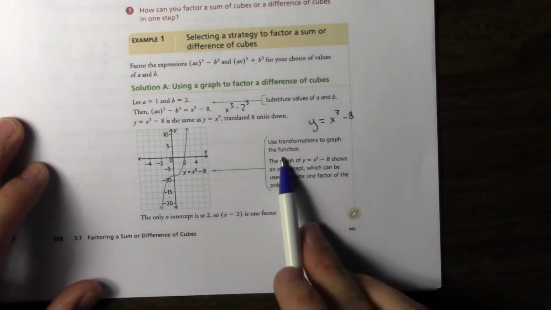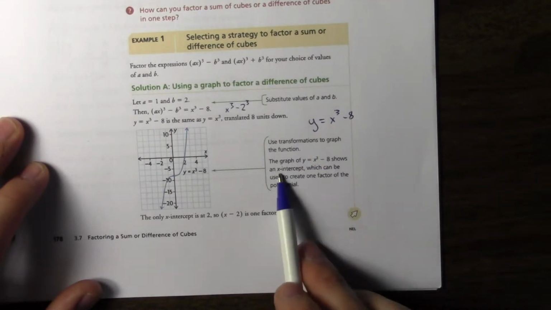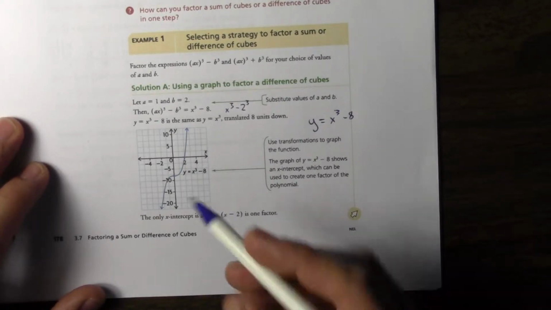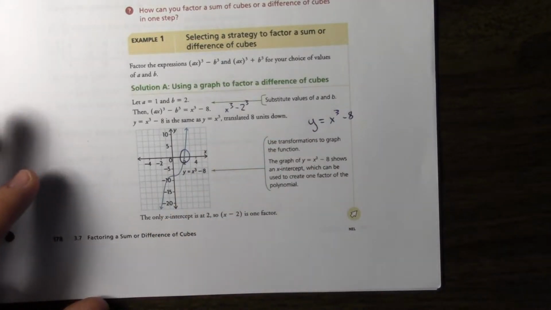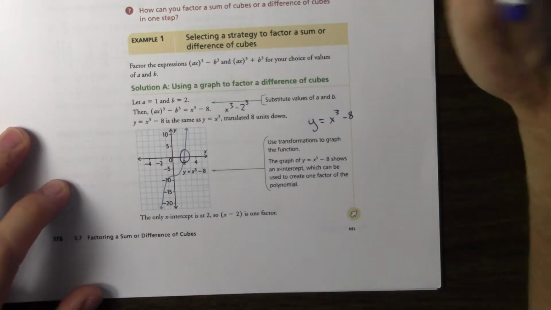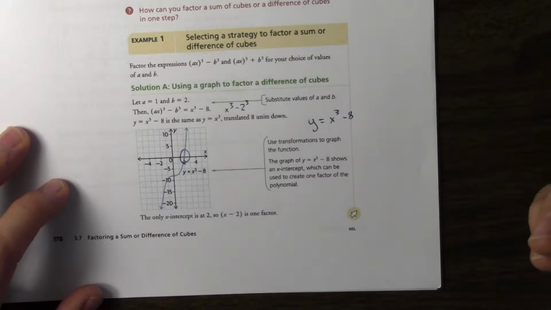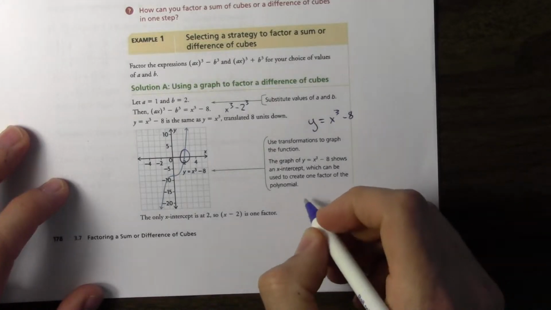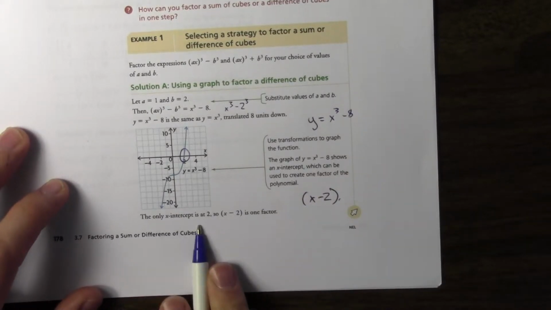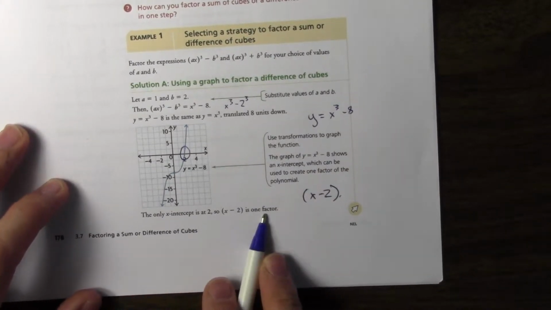So use transformations to graph the function. The graph shows an x-intercept, which can be used to create one factor of the polynomial. So there's our x-intercept it's talking about. And we can create a factor with that. What would the factor be? X minus 2. Yeah, say it again. X minus 2. Yeah. The only x-intercept is at 2, so x minus 2 is a factor.